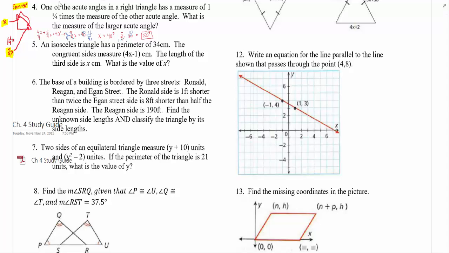Moving on here, let's go to number 5. An isosceles triangle has a perimeter of 34 centimeters. The congruent sides measure 4x minus 1 centimeters. And the length of the third side is x. So what's x? Okay, so I'm going to draw this figure so we can see it. Now, remember, isosceles triangles have two congruent sides. The congruent sides are 4x minus 1, so 4x minus 1, 4x minus 1. Third side is x.